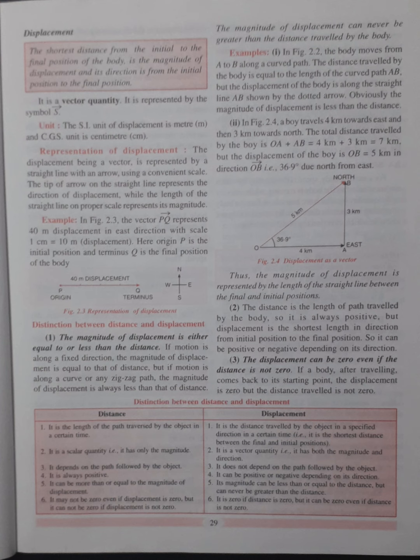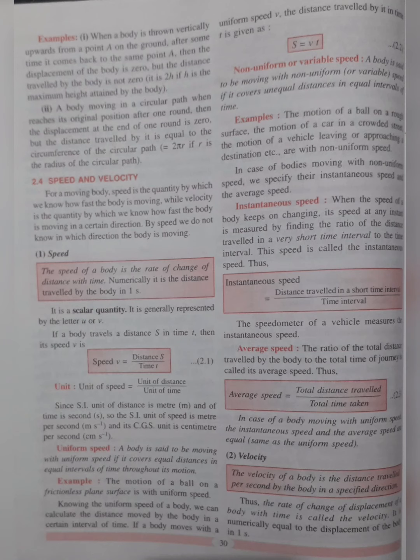Distance, it may not be zero even if displacement is zero, but it cannot be zero if displacement is not zero. Displacement is zero if distance is zero, but it can be zero even if distance is not zero. Examples. When a body is thrown vertically upwards from a point A on the ground, after some time it comes back to the same point A. Then the displacement of the body is zero, but the distance travelled by the body is not zero. It is 2h if h is the maximum height attained by the body.